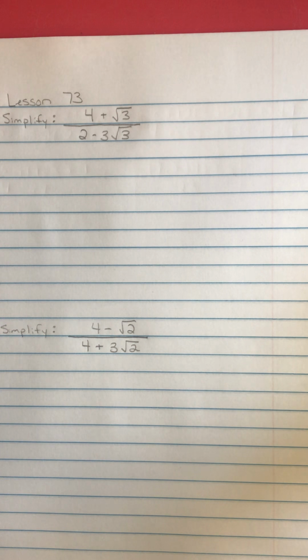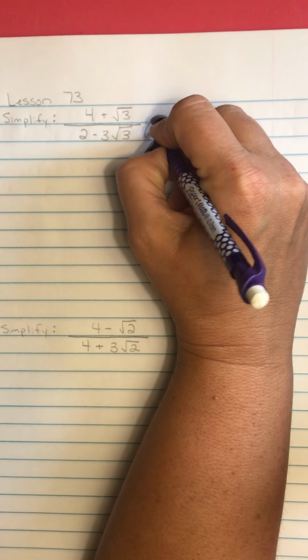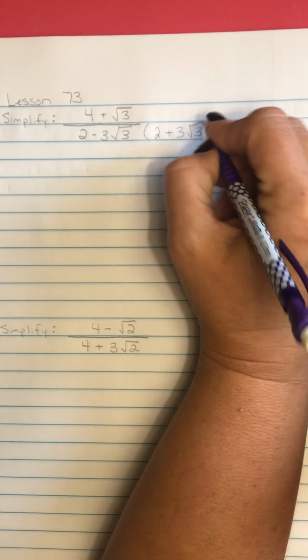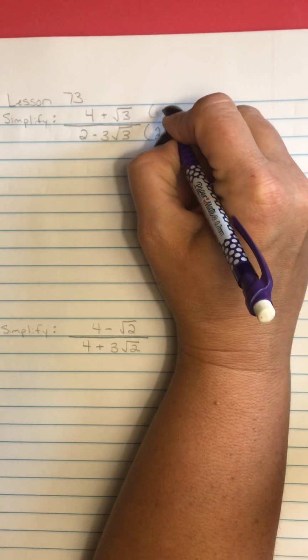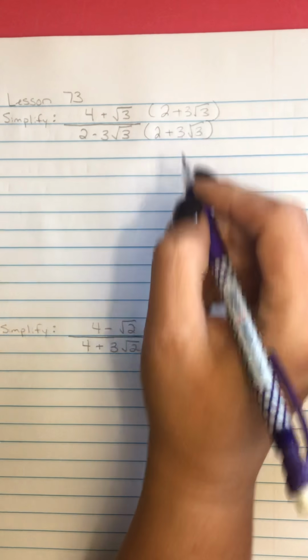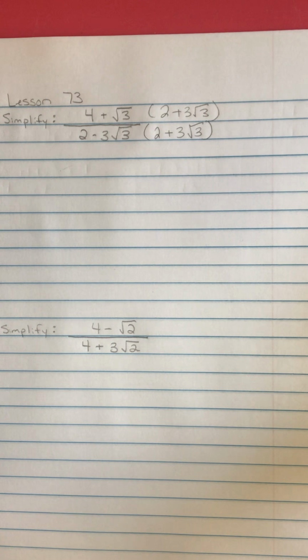So first things first, we're going to multiply by the conjugate, the opposite. So we're adding instead of subtracting. Alright, so we've got to make sure now that we multiply stuff on the outside to stuff on the outside, stuff in the house to stuff in the house. So you're not going to multiply to both of them.